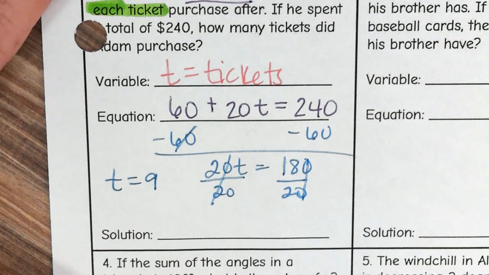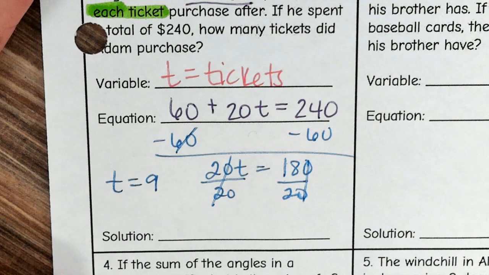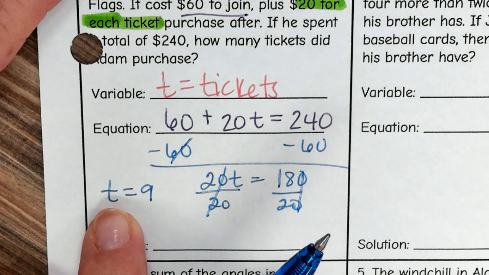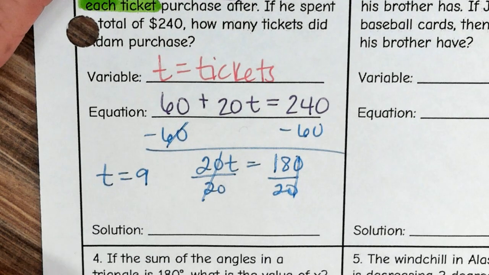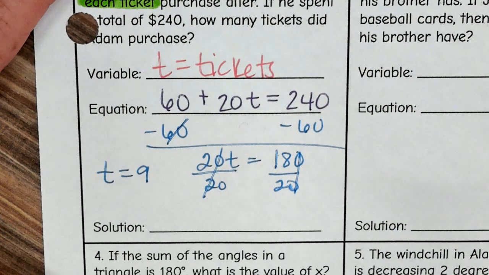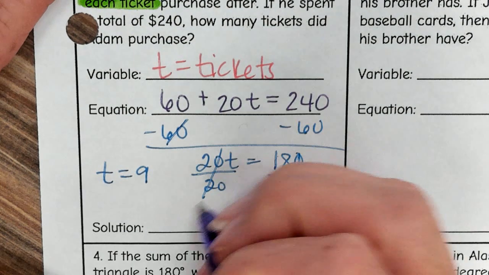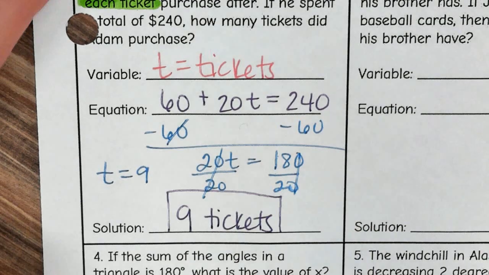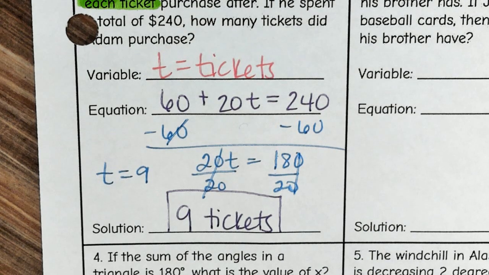Don't put it into the solution. That is not a good answer for a real world problem. We need to write it in words. What does T represent? So how would I write that? 9 tickets. Very good. And that's why I love labeling the variable what it stands for, because I know how to answer my question.